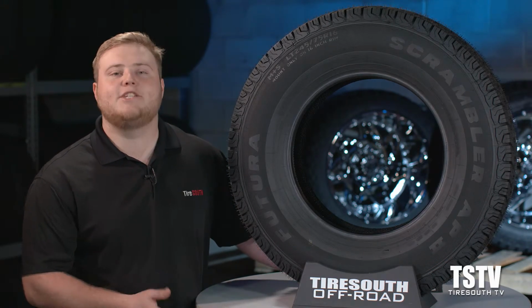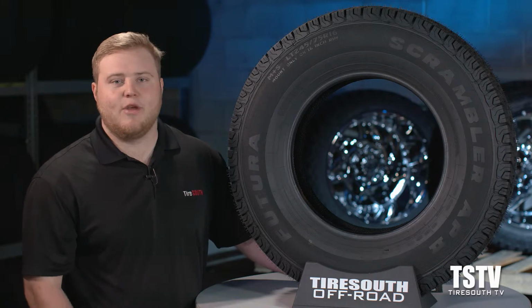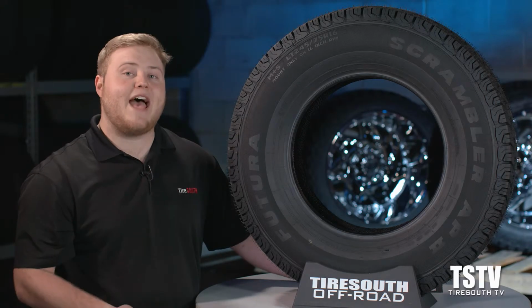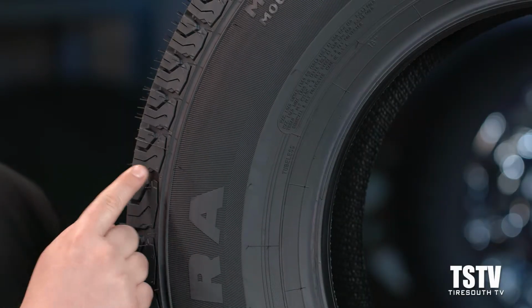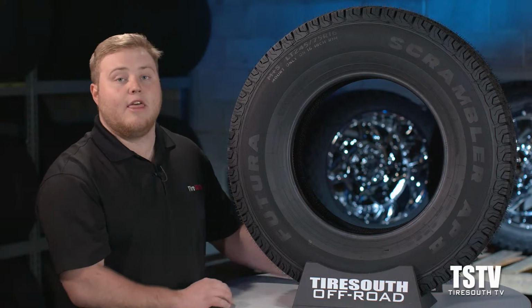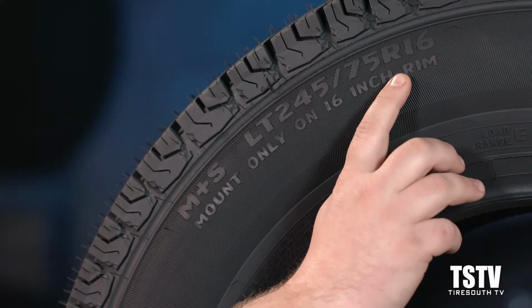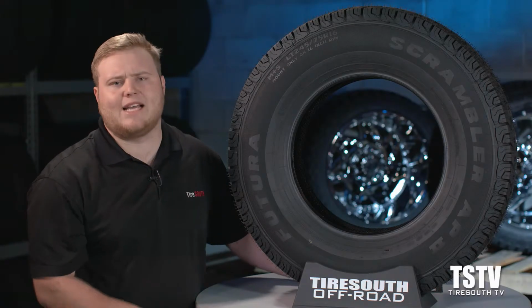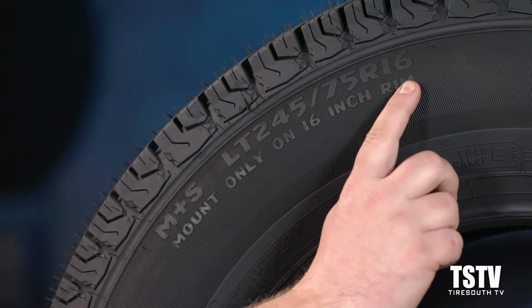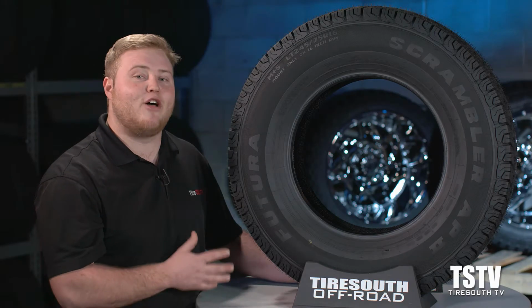Up next is gonna be our aspect ratio. On this tire, our aspect ratio is 75. So what that means is from here to here is 75% of the tire's width. The R stands for radial construction, as opposed to a bias ply tire. And the last number is 16. So a 16-inch rim will fit on this tire.